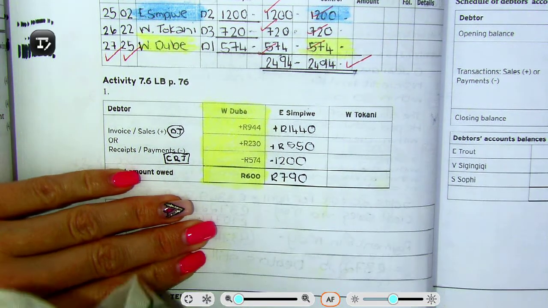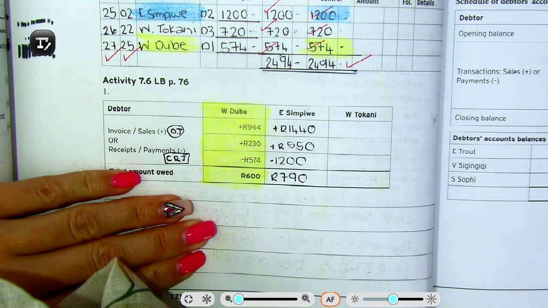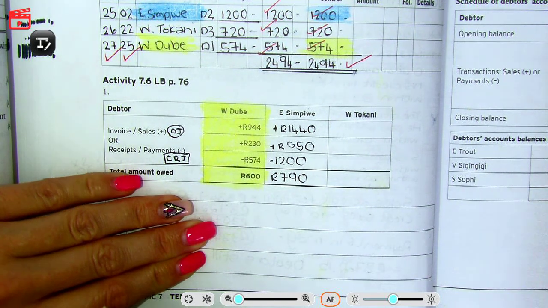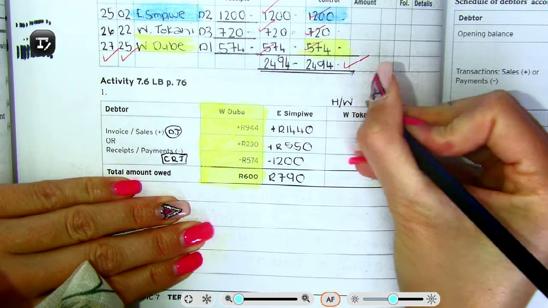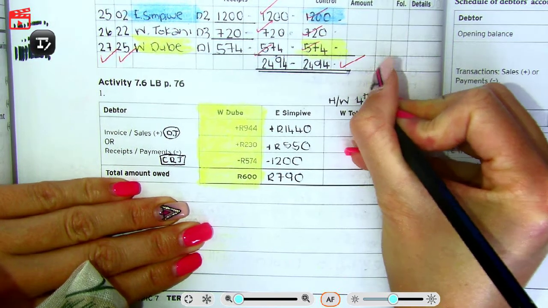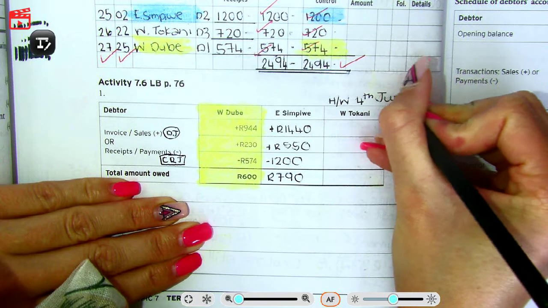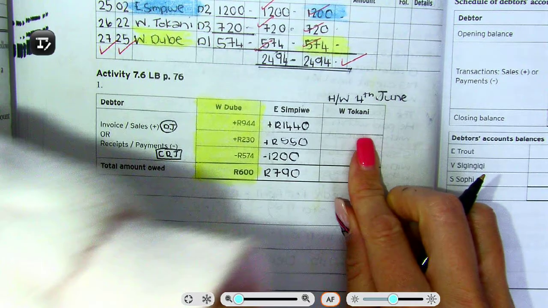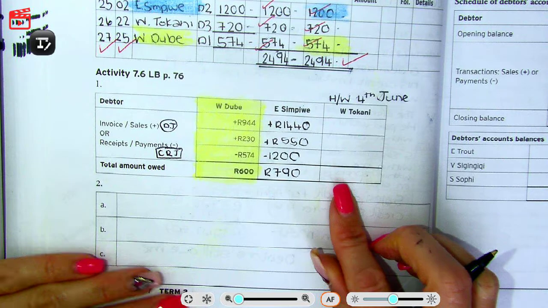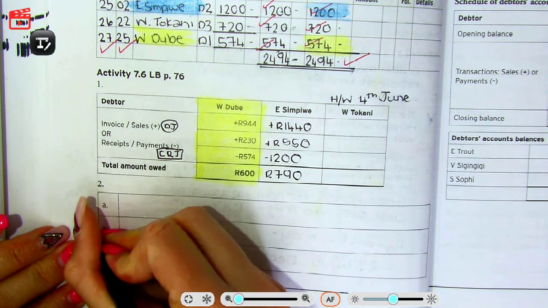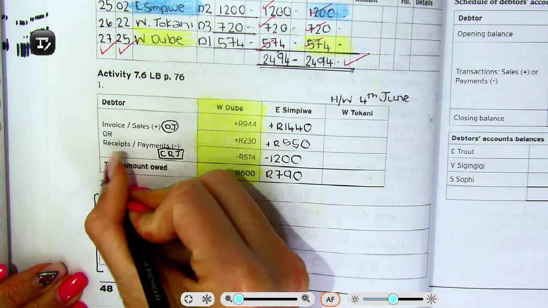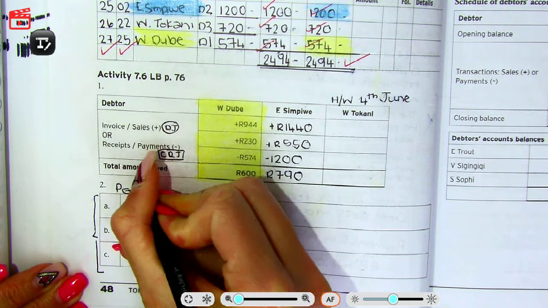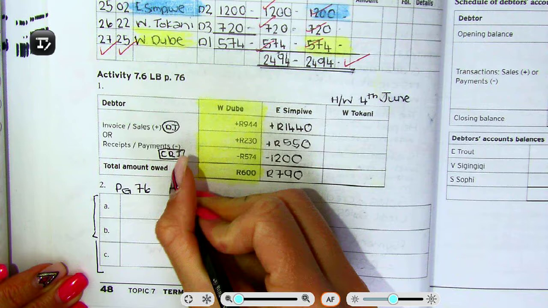I want you to do the same for W Tokane. So I'm going to ask if this can please be homework for the 4th of June. So that's in a week's time. Please do the same for W Tokane, and then please also answer the 3 questions on page 76 in your textbooks. Also homework for the 4th of June.